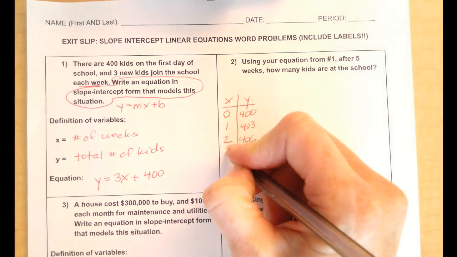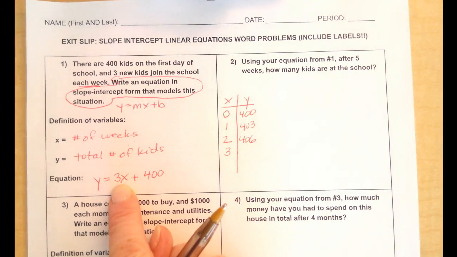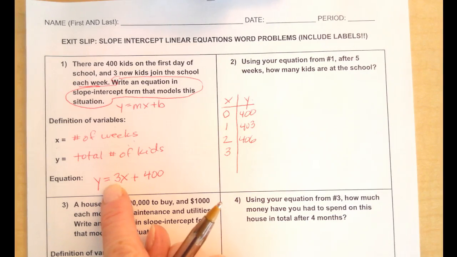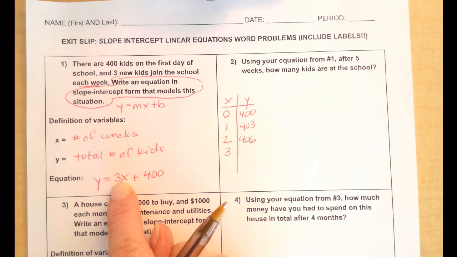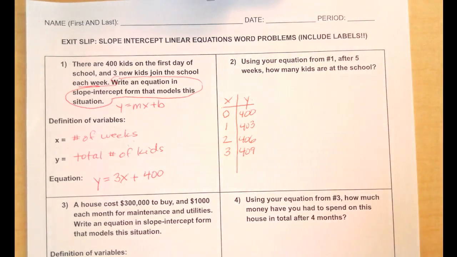And I could keep going, right? If I look at 3 weeks, I put 3 in for X. For 3 weeks, where I have 3 new kids join each week, I would have had 3 times 3, or 9 kids join after 3 weeks, plus 400 that I started with, so that'd be 409.